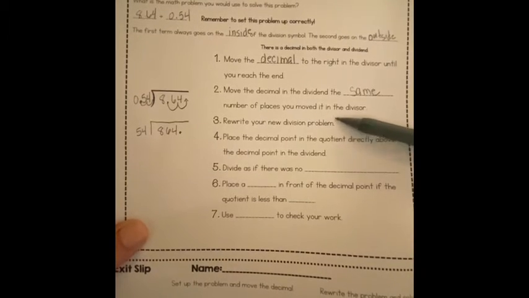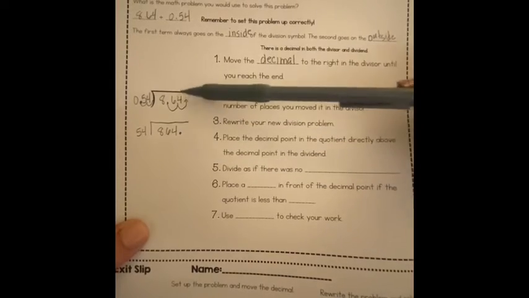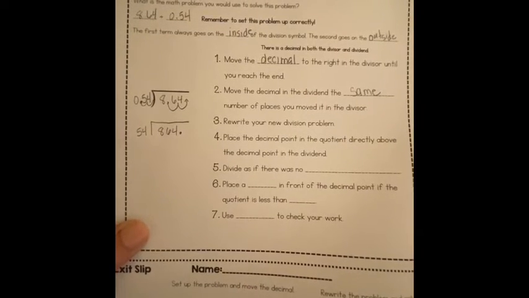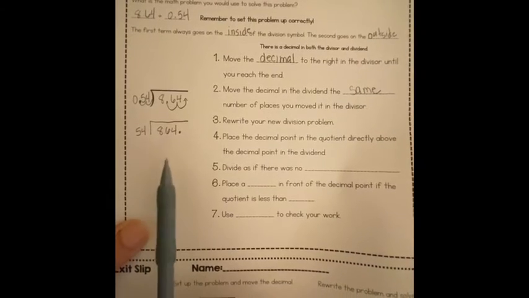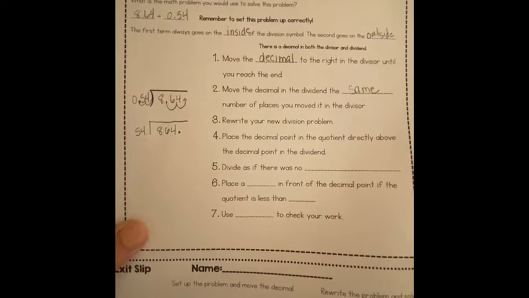Step 3 says rewrite the new division problem. I did that as I was working, but when you're finished, we don't ever leave these jumping marks in our math problems. We always want to rewrite the problem so we have a clean, neat problem to work with.